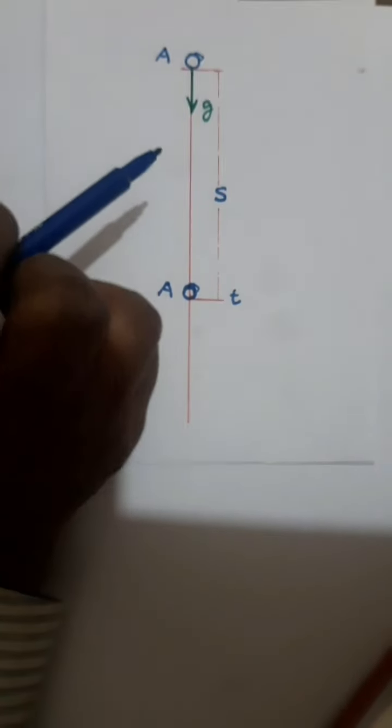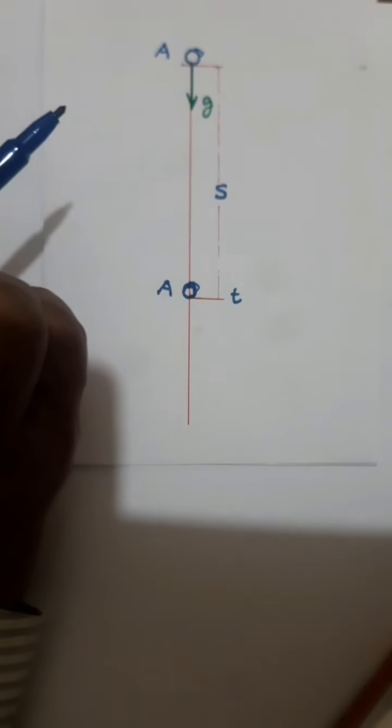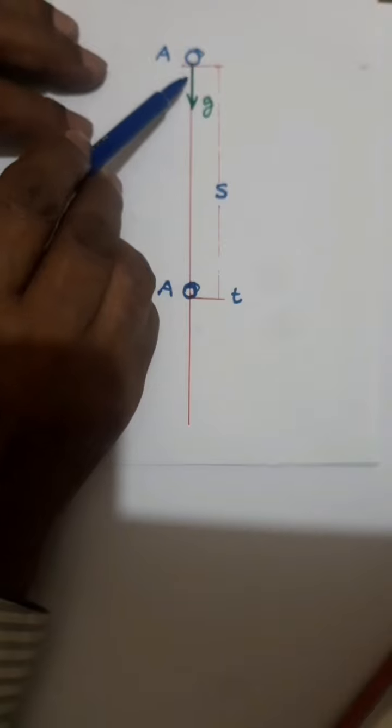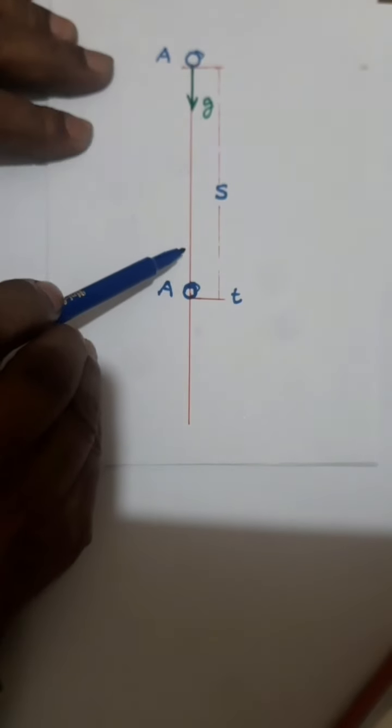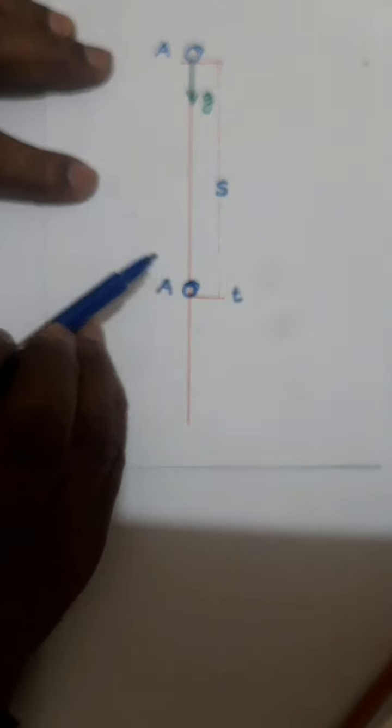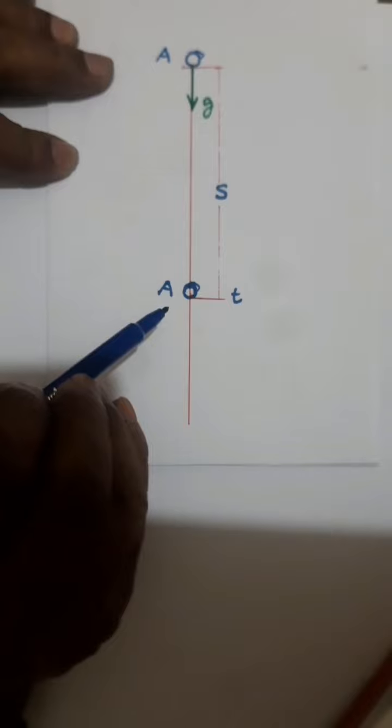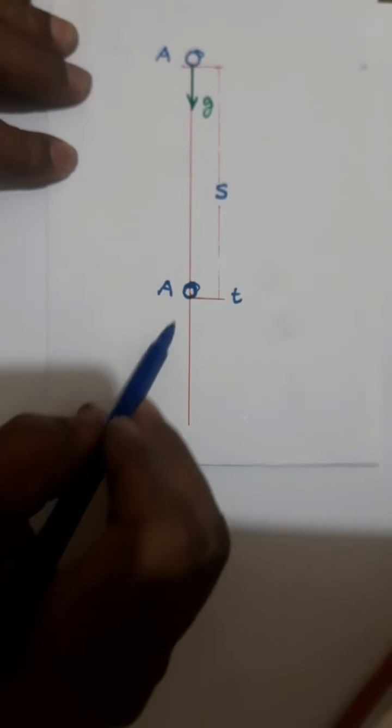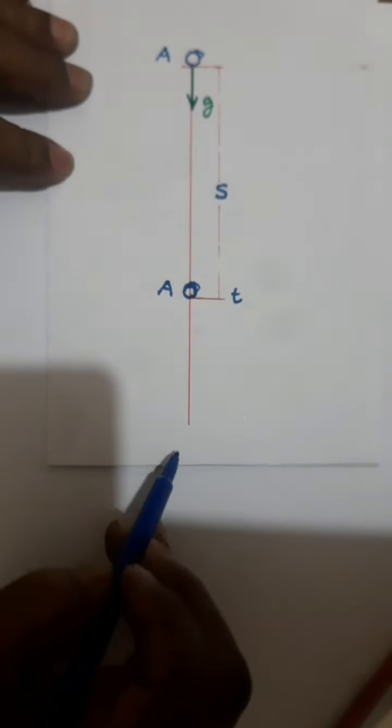To make a clear concept of dynamic resistance, let us consider an object A falling under gravity from rest. Certainly it falls with a constant acceleration g. Its velocity is different at different points.